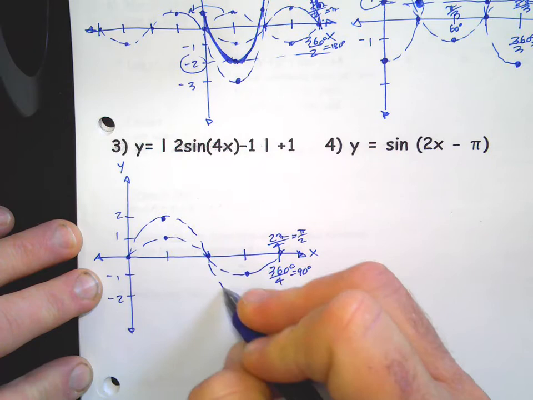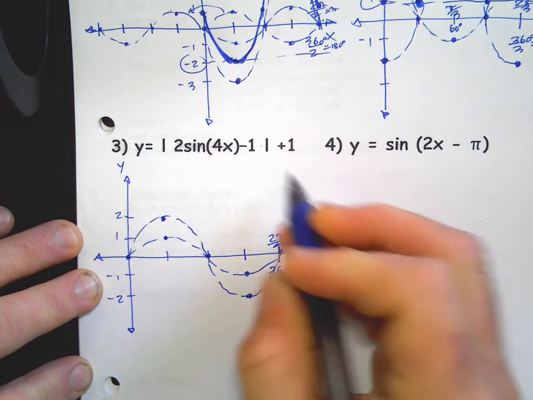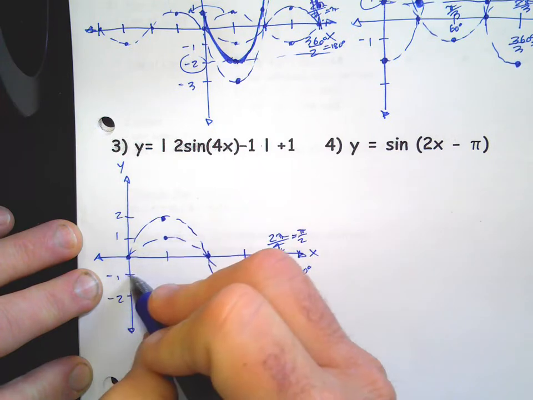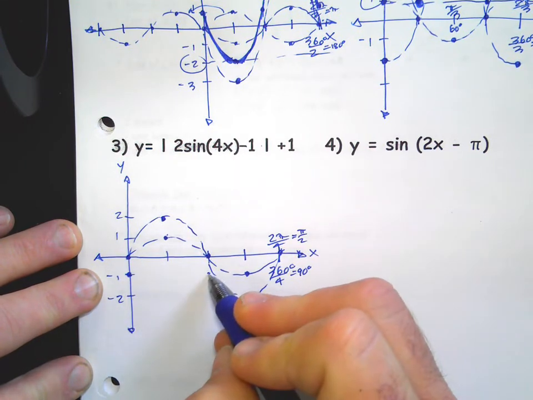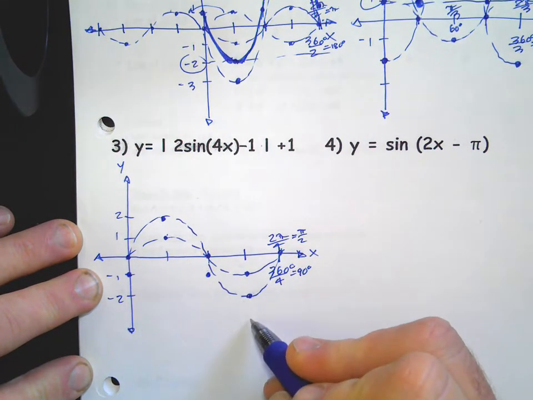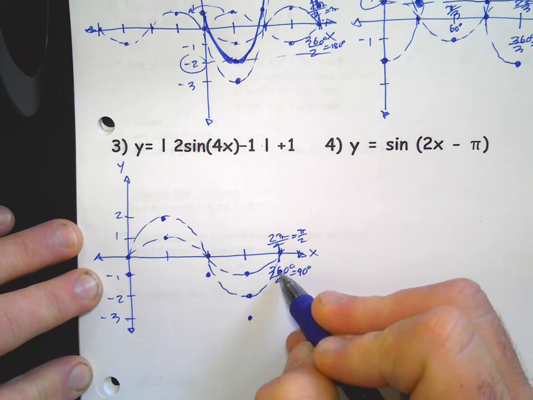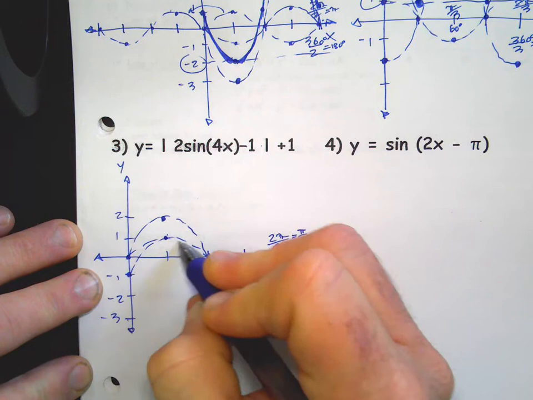Okay, working from the inside out, order of operations. Then we're going to do the minus 1, which moves everything down 1. So this gets moved down 1, that gets moved down 1, this one gets moved down 1, this gets moved down 1. Down here at negative 3, this gets moved down 1. So light dash line.